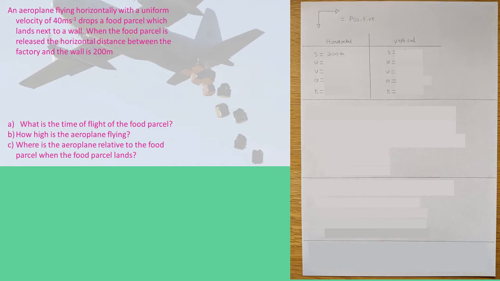So S, we know, is 200 meters for horizontal. The initial horizontal velocity is 40 meters per second, as is the final horizontal velocity just before the food parcel lands. The acceleration horizontally is 0, it travels at a constant speed horizontally, and the time is one of the things we're trying to find out. Vertically, we don't know the height, and we're trying to find that in part B. The initial vertical velocity is 0 because the plane is flying horizontally. It's not moving up, it's not moving down, so it's 0 to start with. We don't know anything about the final velocity just before the food parcel hits the ground, and we know the acceleration vertically is 9.8 meters per second squared, and again, we don't know time.